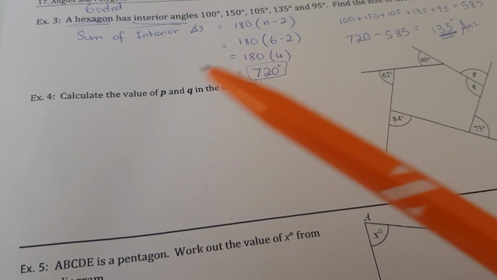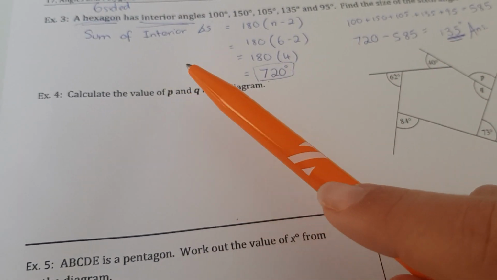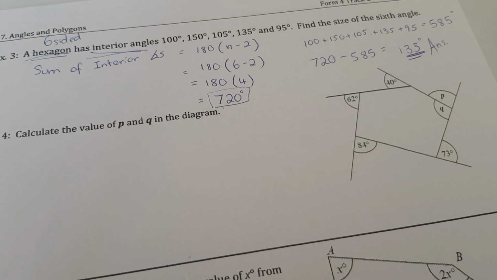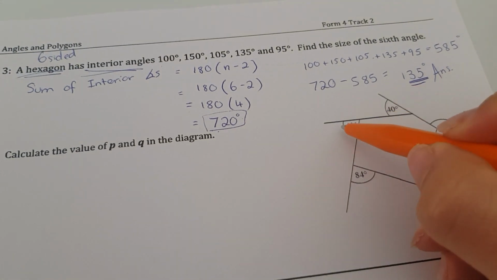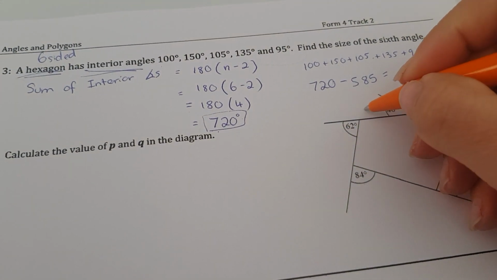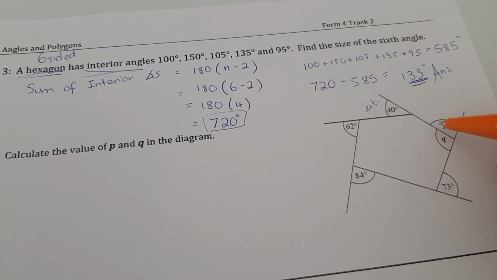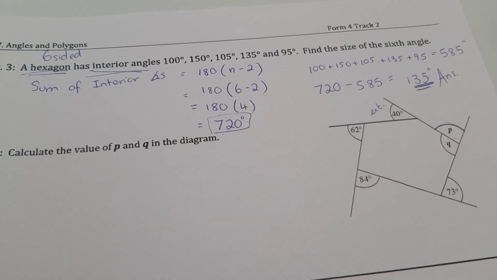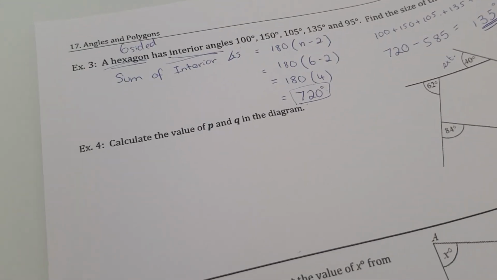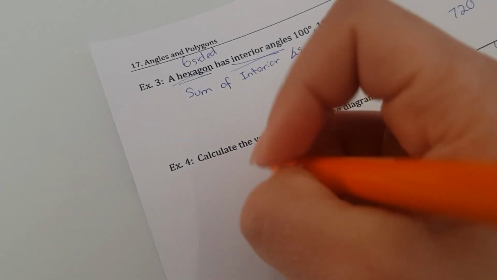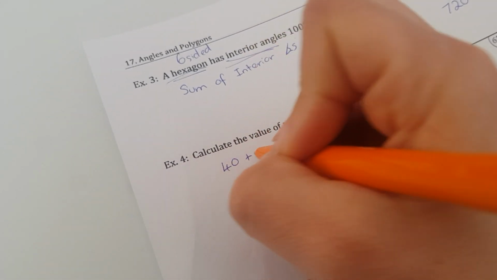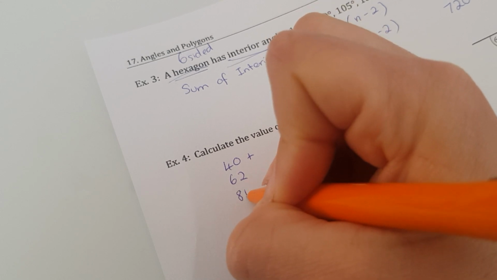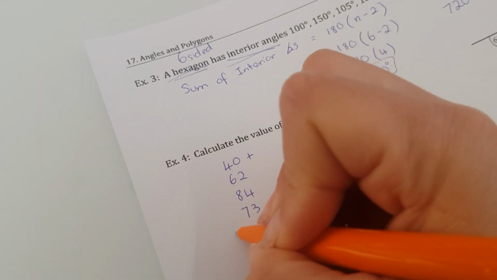Now we need to find the value of P and Q in this diagram. So we are given the exterior angles. So I would start with P, with the exterior angle. And that's a revision: all the exterior angles together add up to 360. So let's start adding them up. 40 and 62, 84 and 73.